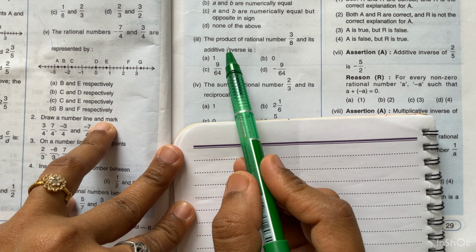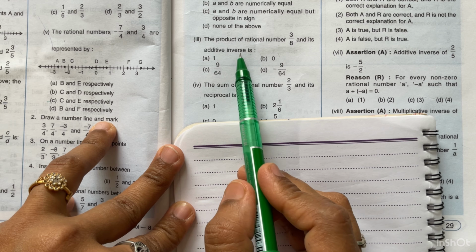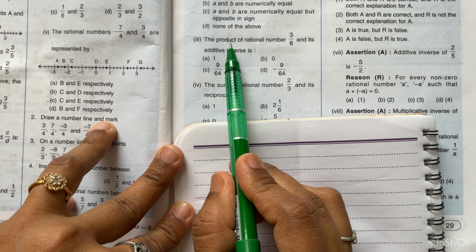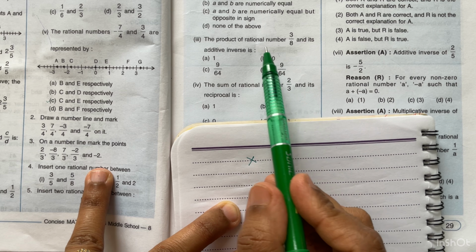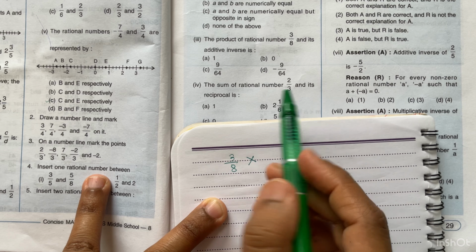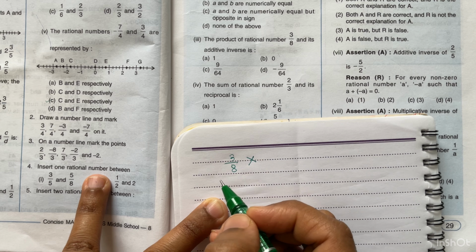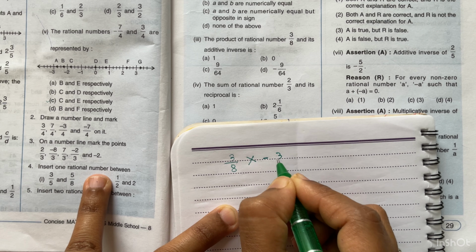Question number 3. The product of rational number 3 by 8 and its additive inverse is. In this question they are talking about product. Product means what we have to do? We have to do multiplication, obviously. Multiplication of which rational numbers? One is 3 by 8 and its additive inverse. Additive inverse means we only write the sign as the opposite sign. So it will become minus 3 by 8.